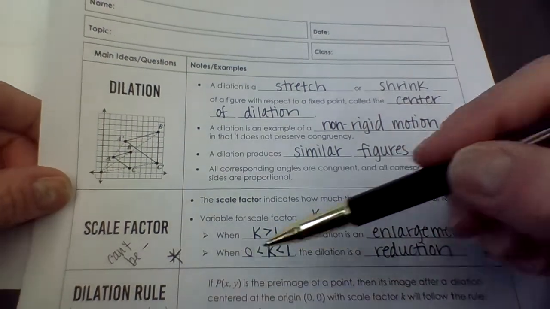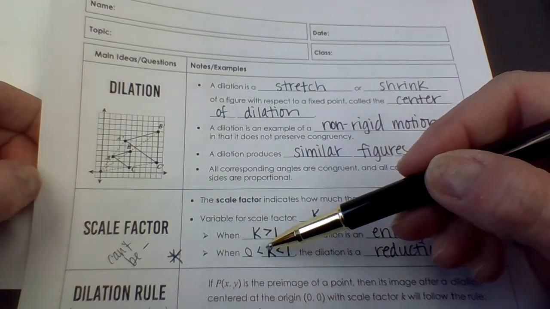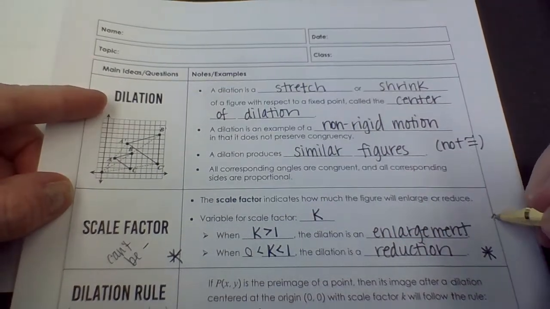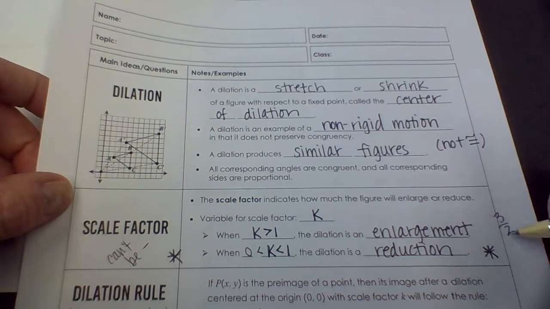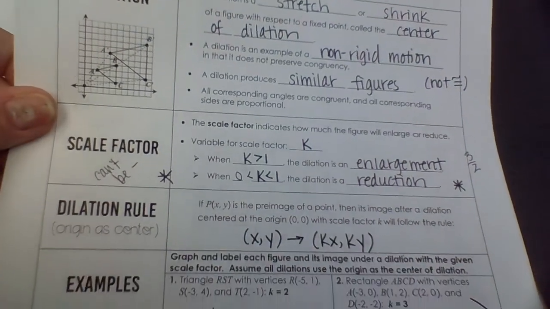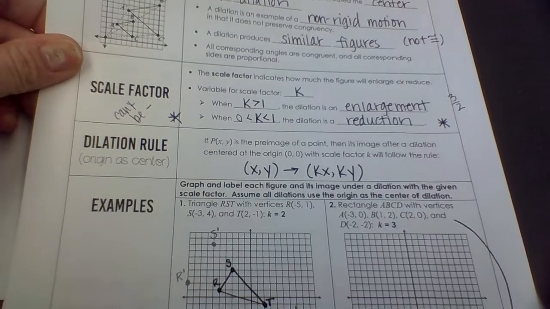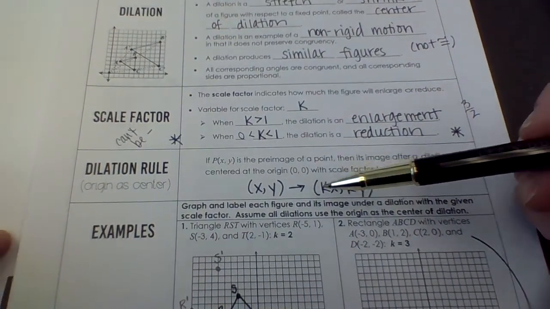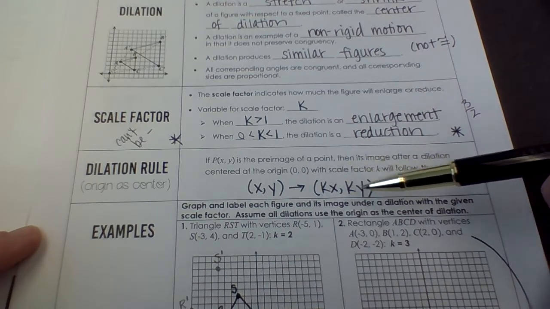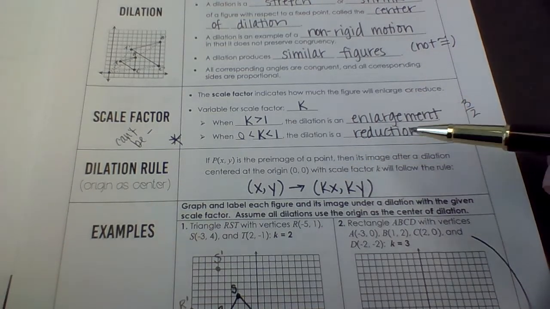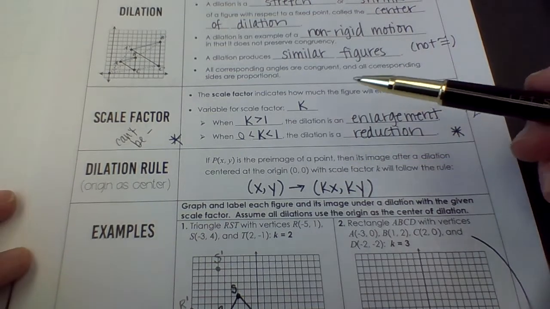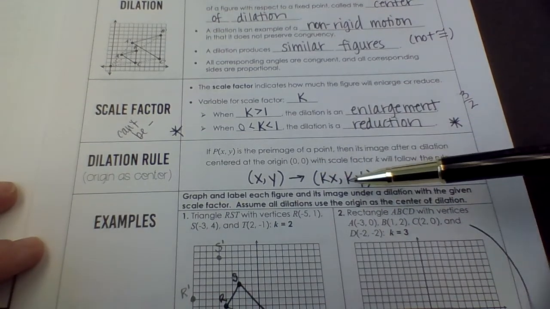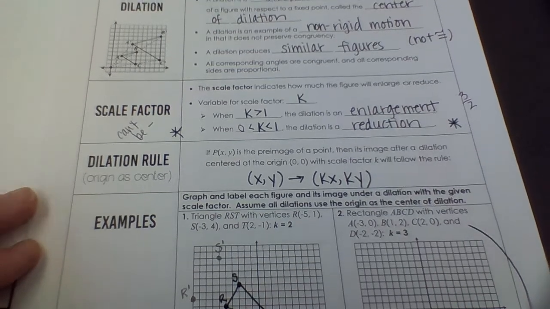If it's a fraction below 1, then it will shrink it. Okay. Now, if it's a fraction like 3/2, we know that that's an enlargement because it's 1.5. It's bigger than 1. Okay. So the dilation rule, this is easy to remember. All you do is take all of your ordered pairs and multiply them by the scale factor. Literally, that's it. Okay. Now, most of these we're talking about are going to be the origin as the center. We'll talk about when it's something different in a few minutes.